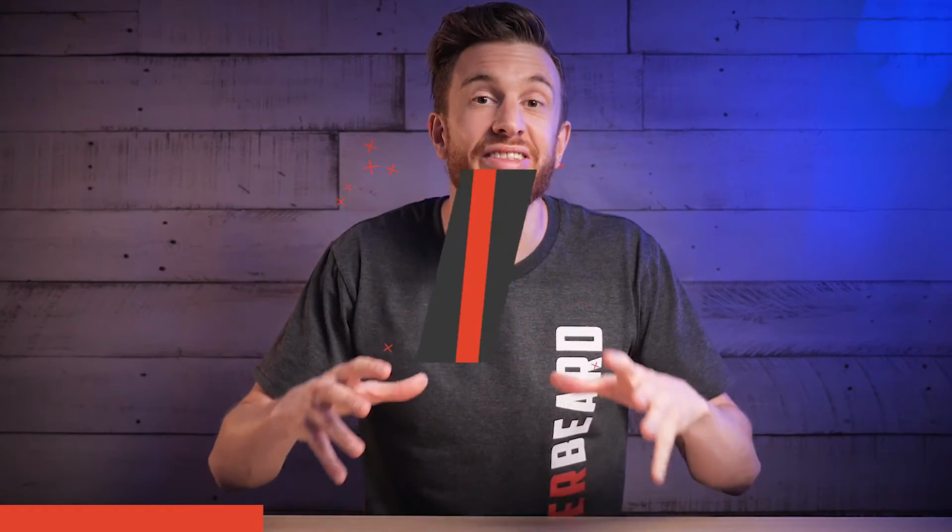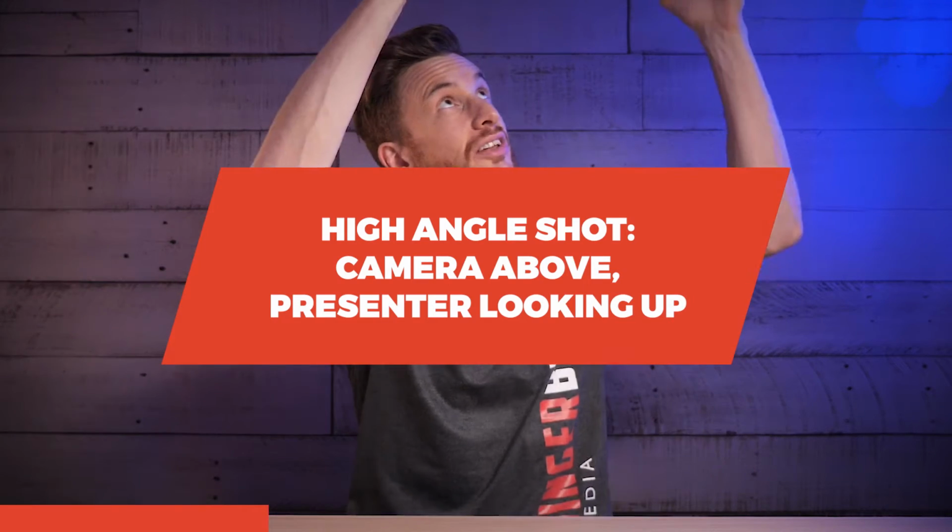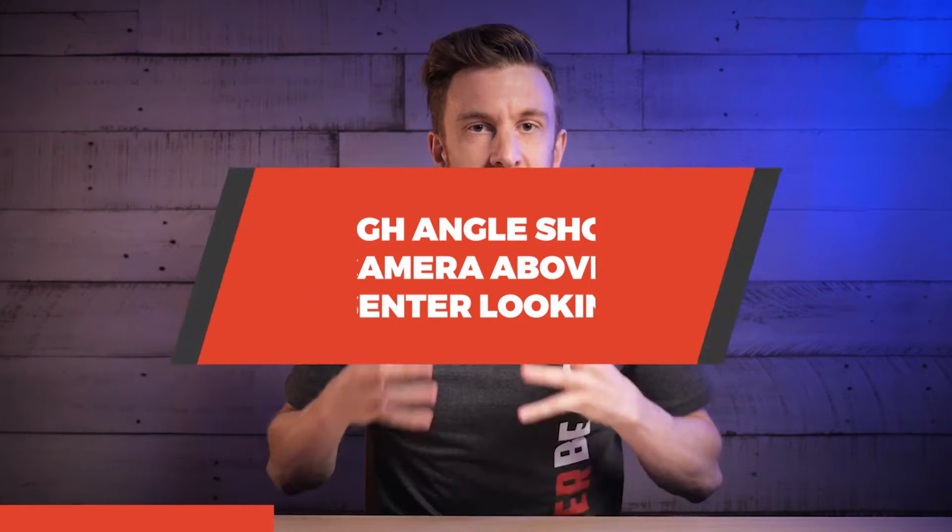Now let's start with the above angle, where the camera is looking down on the subject. This can make the subject feel beneath the viewer and we, the viewer, are towering over them. You may notice the technique being used in films where someone feels powerless to the situation that they're in.